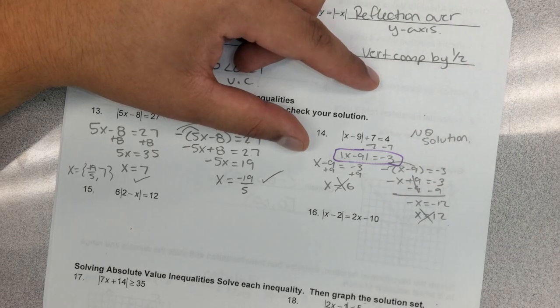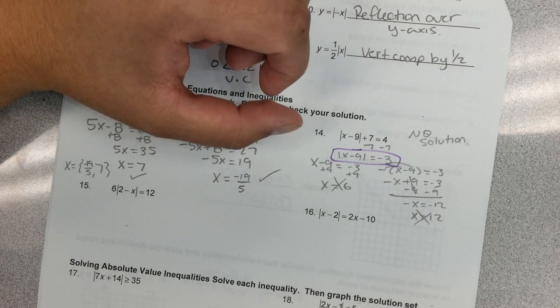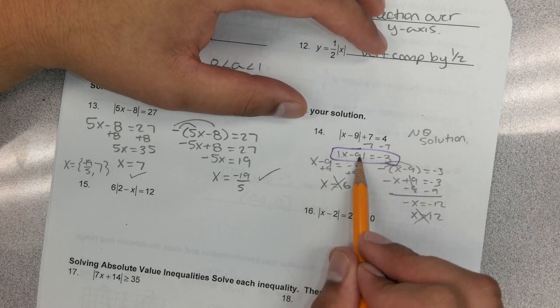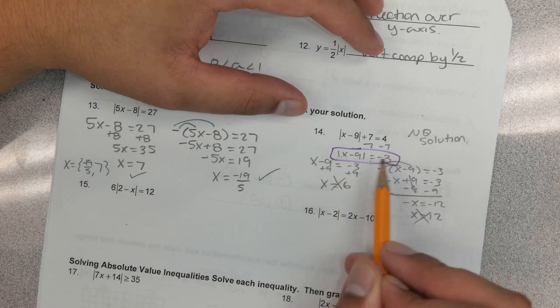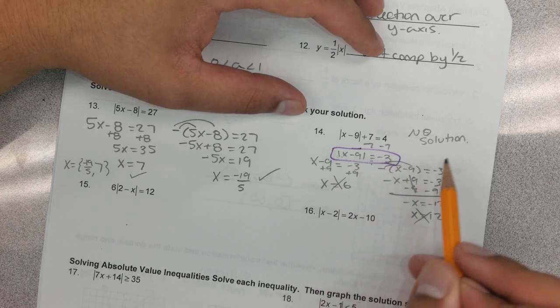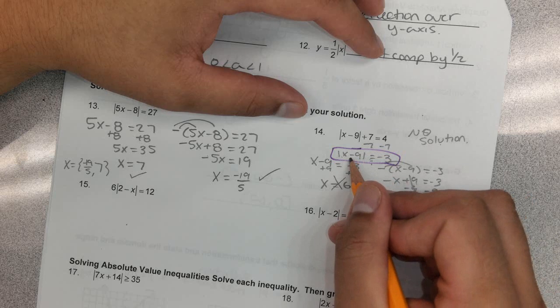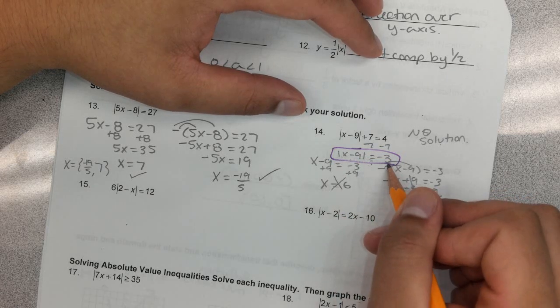The reason you could also tell it was no solution is from this part. An absolute value is never going to equal a negative number. Since this is always going to be false, it's going to be no solution. This is never going to be true. Absolute value is never going to return a negative 3 or any negative number.